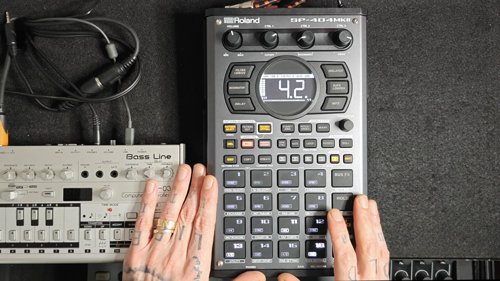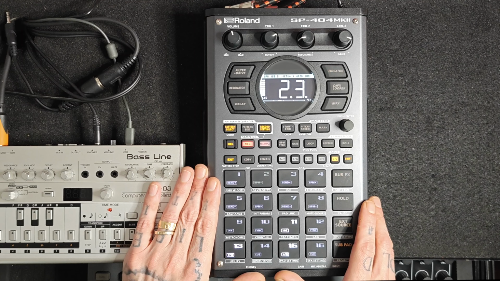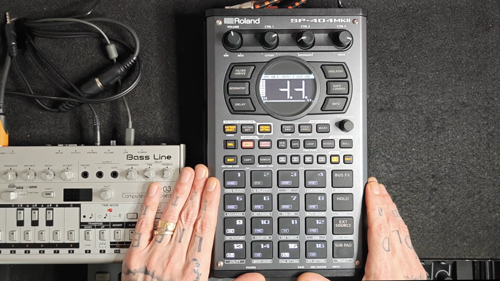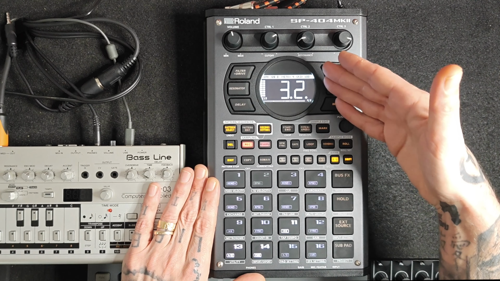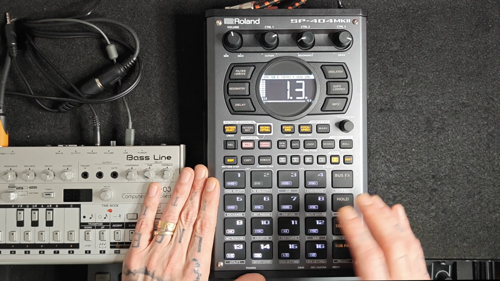The first bar. Yes. And since we are quantizing 100%, it doesn't matter if you are not that good on timing.